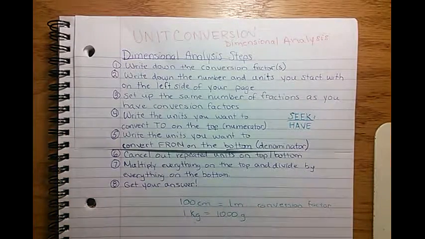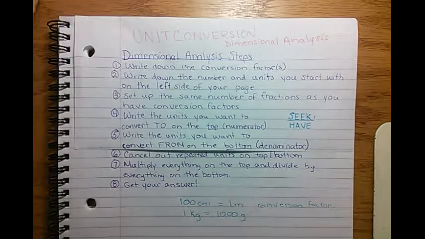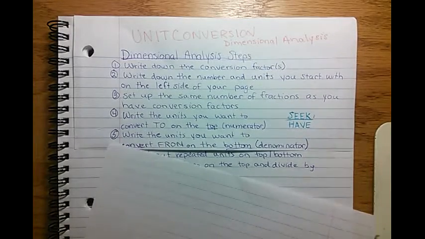Number 6, cancel out repeated units on the top and the bottom. Step 7, multiply everything on the top and divide by everything on the bottom. Step 8, you get your answer. Now these steps will make more sense once we do some examples. So, let me just get a piece of paper so we can do a couple examples.